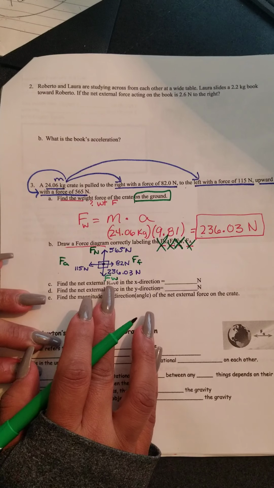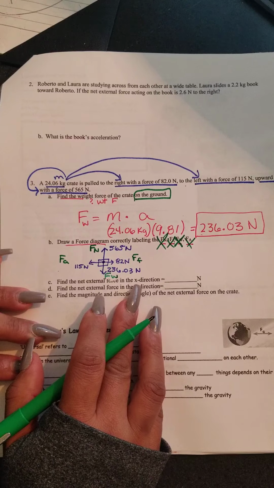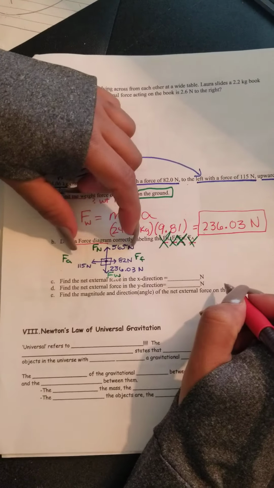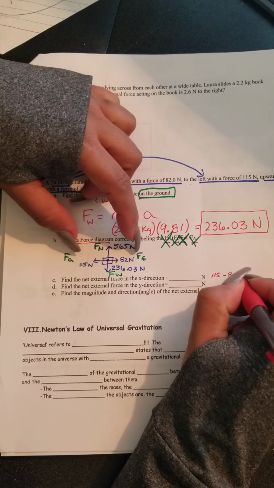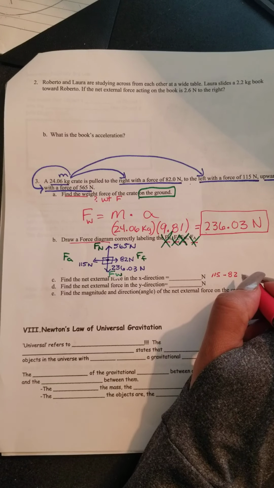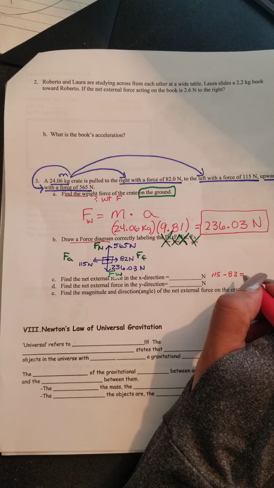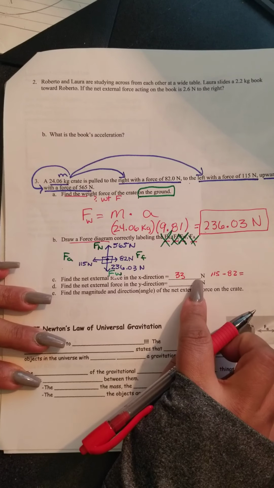All right, now let's go ahead over here. Find the net external force in the X direction. What would be the X direction? Horizontal. Here are my two horizontal forces. 115, take away 82. So that way we can find the horizontal. So 115, take away 82, comes out to 33 newtons.